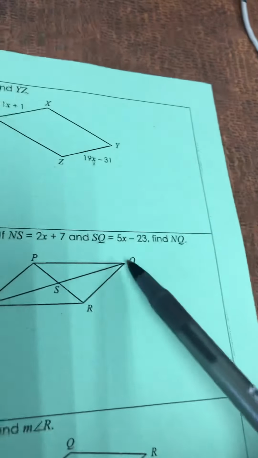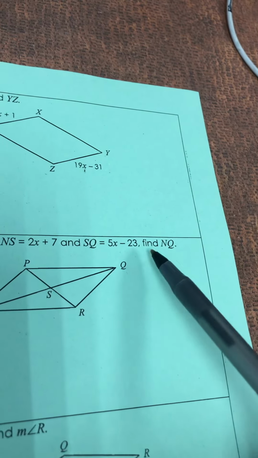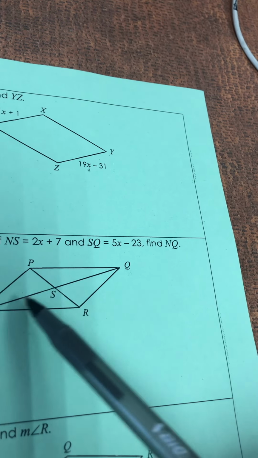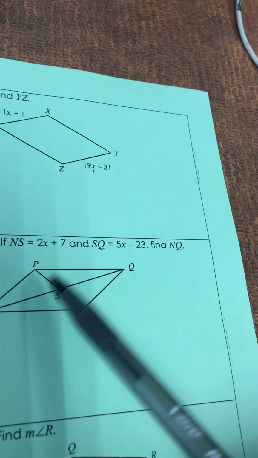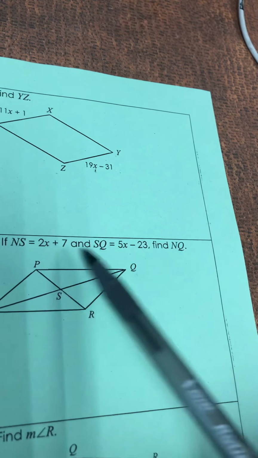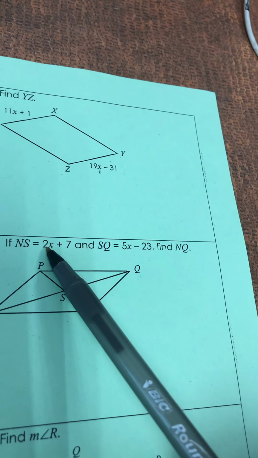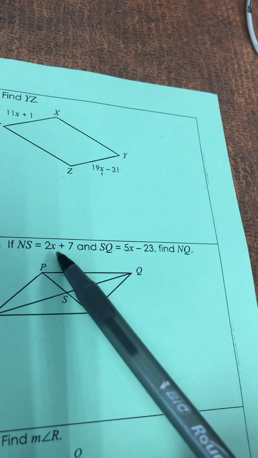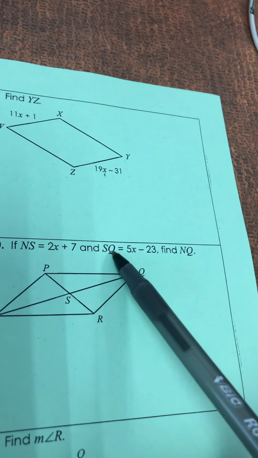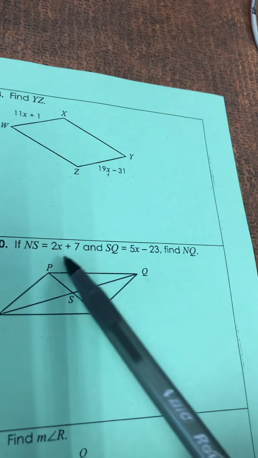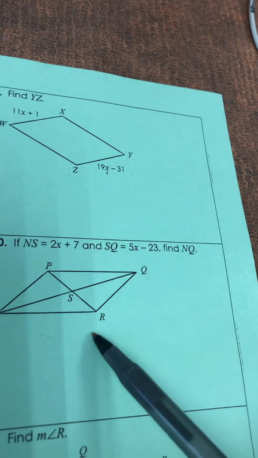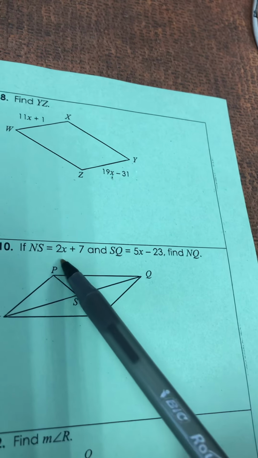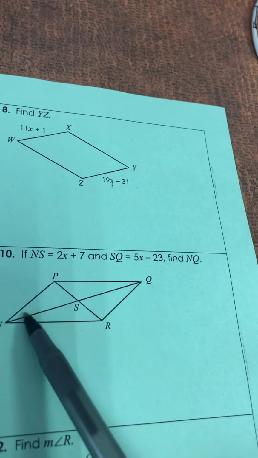You're going to do the same thing here, but you're going to substitute that in for NQ. Well, NQ, you're just going to add these two together. So once you figure out what these are, you're just going to double it, because NS is half and SQ is half. So they equal each other. Solve for x, plug it into either one of these, and just double that answer, because that's going to be NQ.